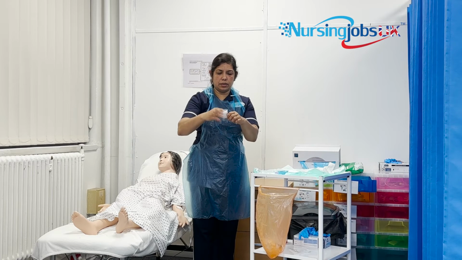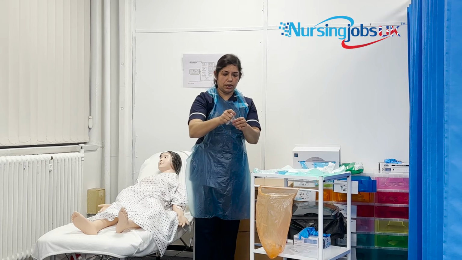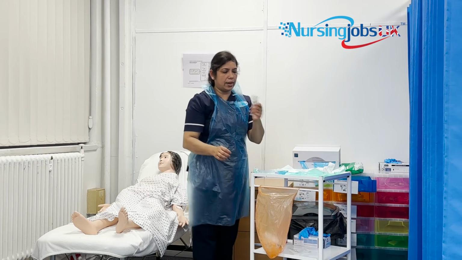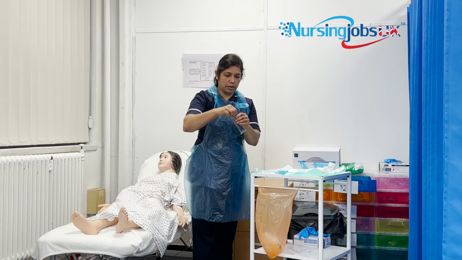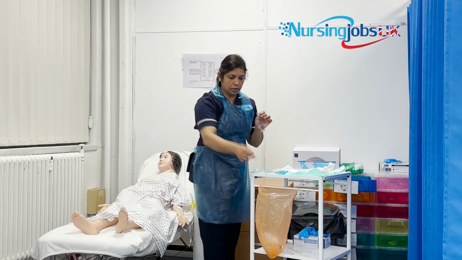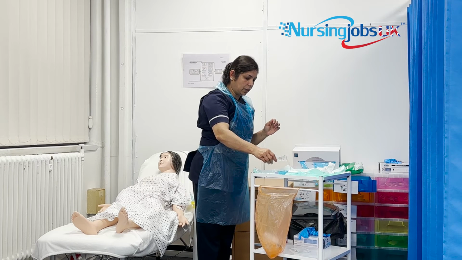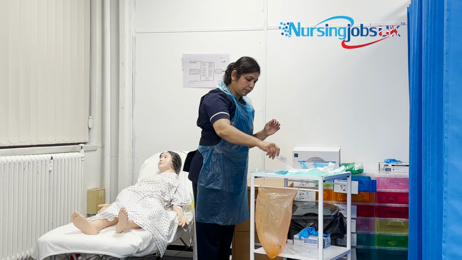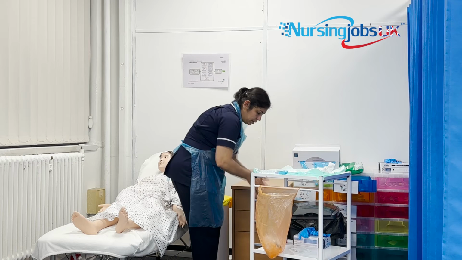So open it, clean for 30 seconds, 28, 29, 30, and wait for another 30 seconds to dry. So now it's dry, 28, 29, 30. So open it, now you need to pour it very carefully without touching and without splashing. Gel the hands again.